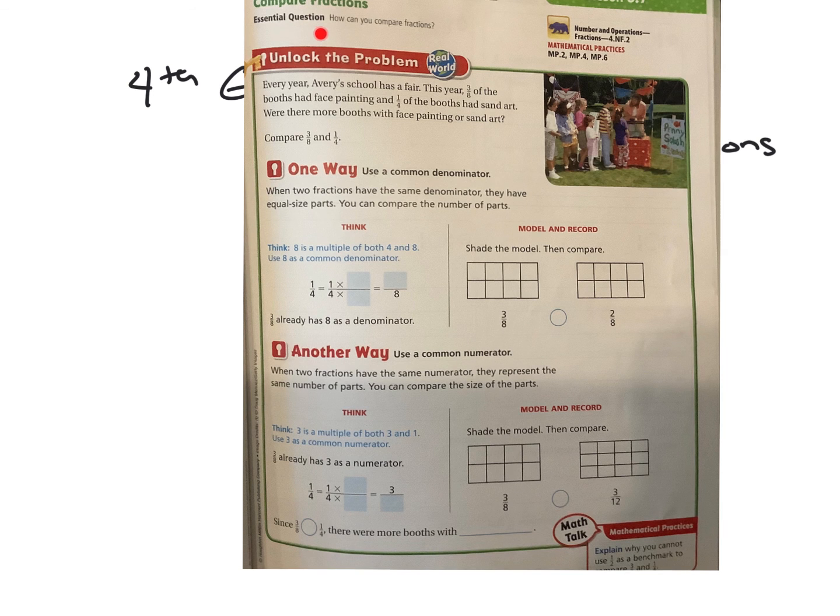All right, so our essential question is how can you compare fractions? Let's unlock the problem and see how they guide us to that. Every year, Avery School has a fair. This year, 3 out of 8, 3/8 of the booths had face painting, and 1 out of 4, 1/4 of the booths had sand art. Were there more booths with face painting or sand art?